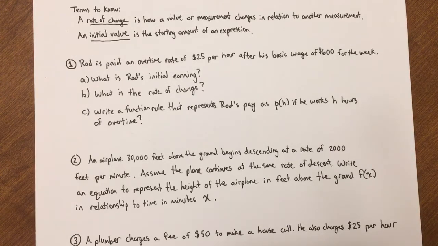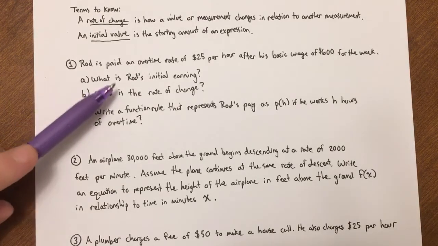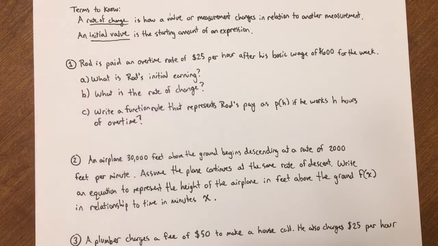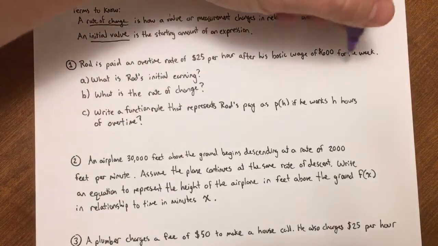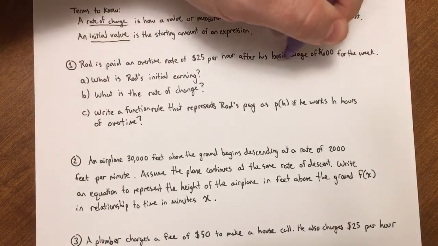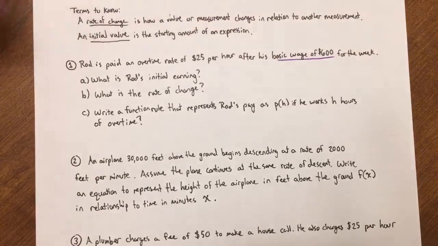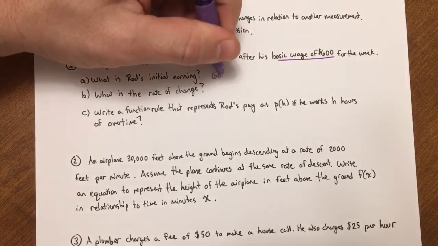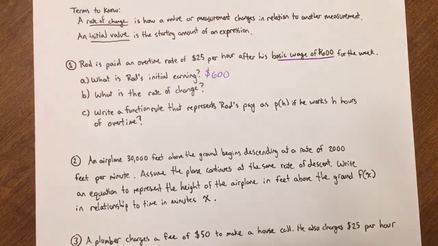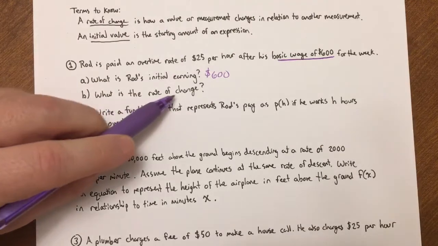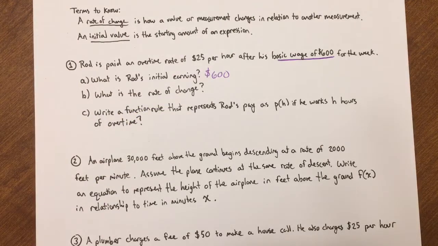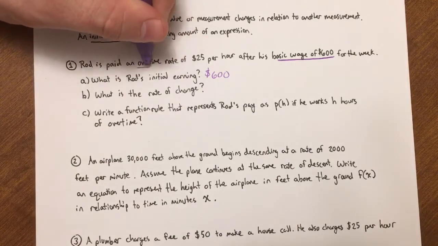So let's break this up into a couple of steps. The first thing we're going to do is determine what is Rod's initial earning. Well, his initial earning is basically his basic wage, what he starts with for the week, which is $600. And then what is the rate of change? Well, his rate of change is going to be his overtime rate.